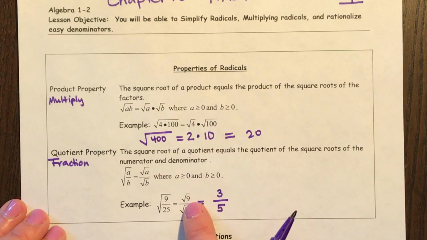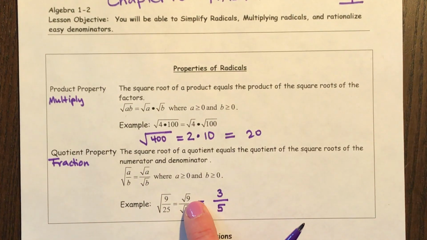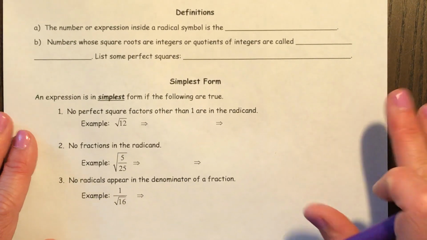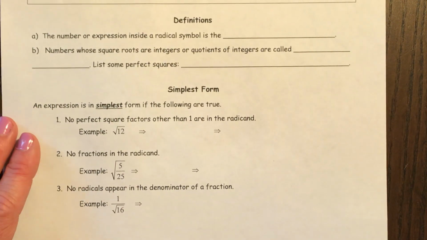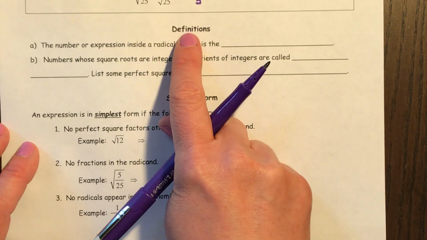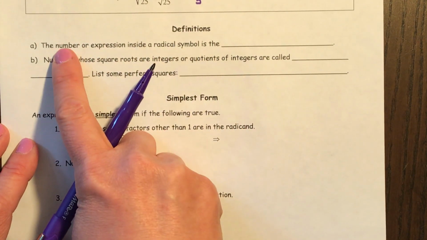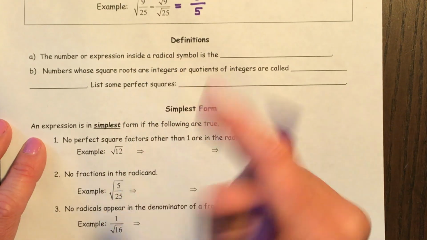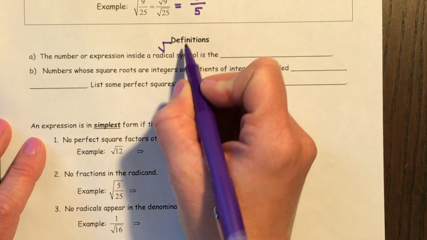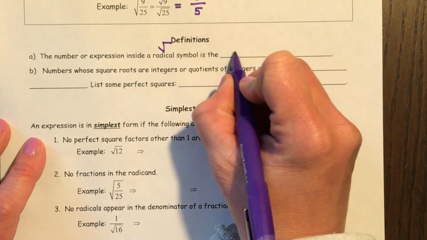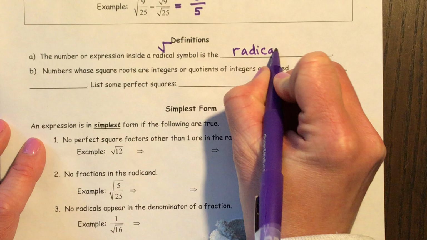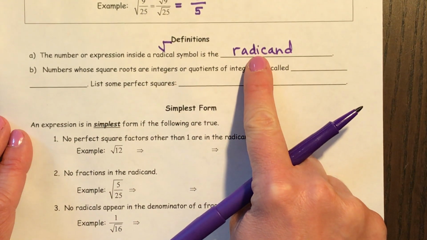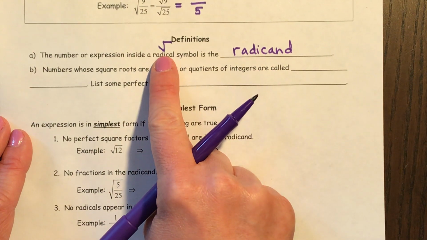Now these two properties are what we're going to need to know to start today, but I also want to talk about the parts of the radical. So if you feel like, whoa, you're starting off too fast, I'm going to back up a little bit now. Let's talk about the words that I'm using. The radical symbol is your square root symbol, but the number or expression underneath the radical sign is called a radicand. So if you hear me talking about the radicand, that's the number or expression inside of your square root symbol.